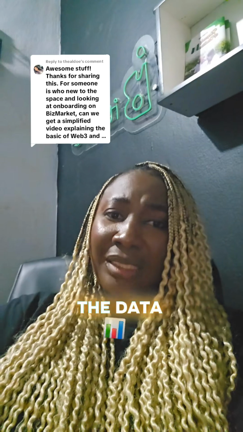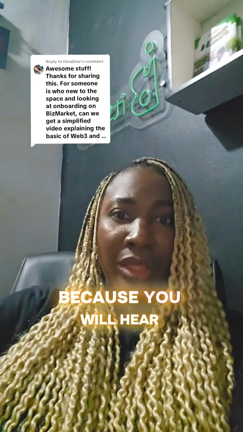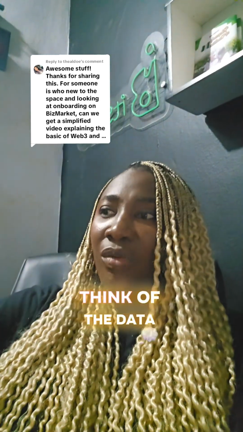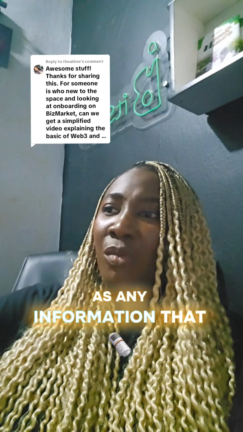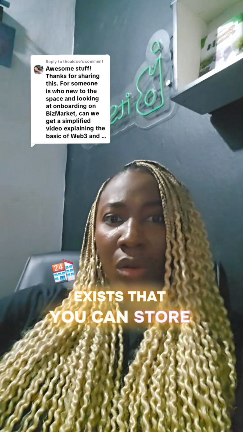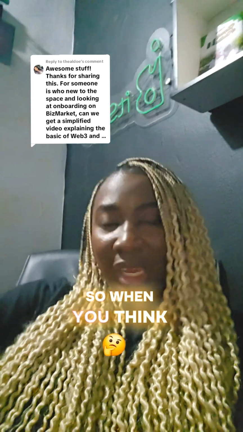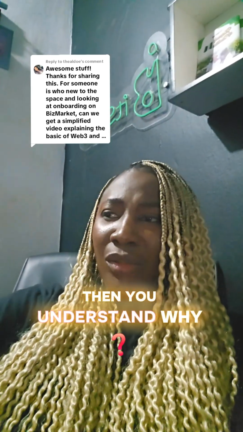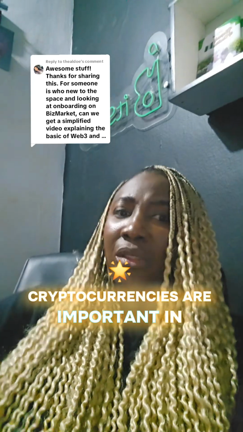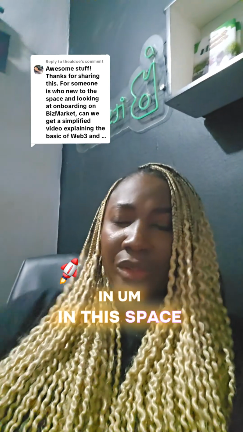Now, when we talk about the data, don't think of data as just records of transactions, because you will hear that too, records of transactions. Think of the data as any information that exists, that you can store, that can exist in a digital form. So when you think about it like that, then you understand why cryptocurrencies are important in this space.